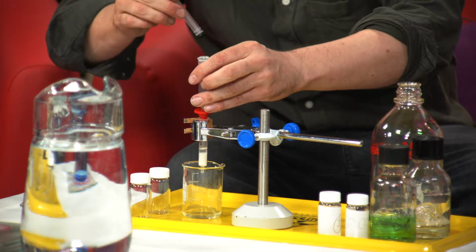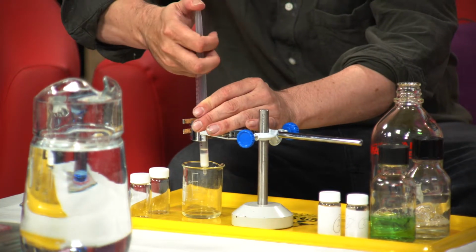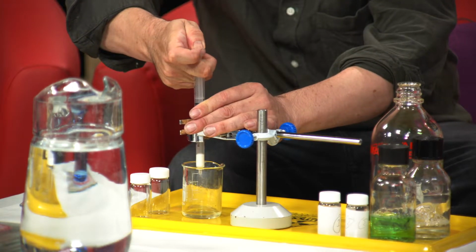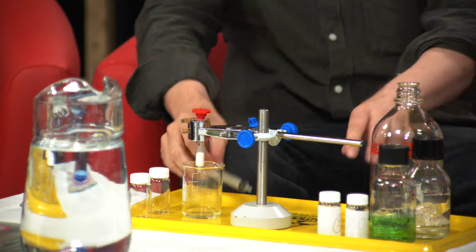So just pushing the solution through, and all I'm trying to do is open up the pores in the solid material, such that the second material, which actually is the key one, this second liquid I'm going to pour through here. I won't get into the details, but what it's going to do is add some sort of charge to the solid material, which will help this separation. So I'll add a little bit of that, and it's basically the same again.